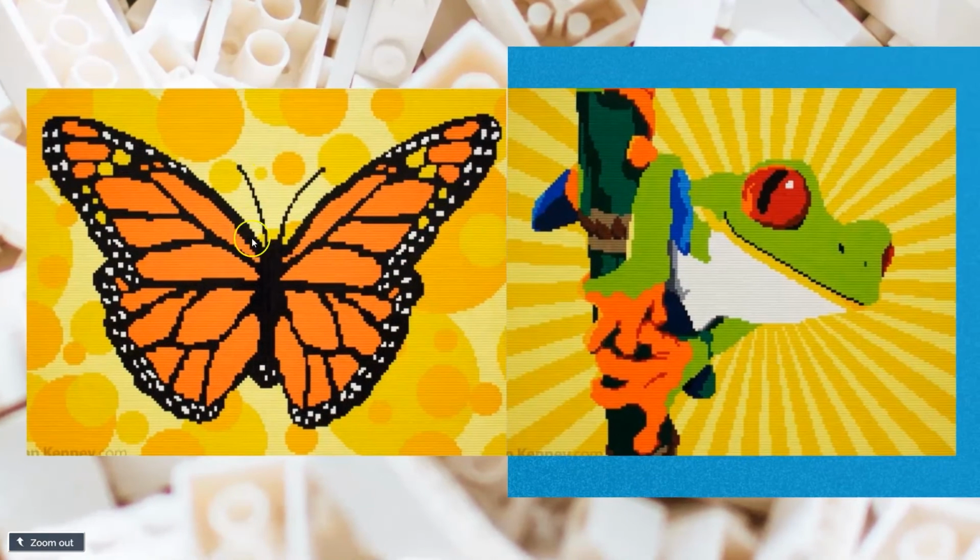Here we go, another of his collection. This one is a beautiful monarch butterfly, and again you can see that cool pop background, and here again that kind of comic book sunburst with a really cool South American frog. And I love this one because of the pop of color that he really captured in there.